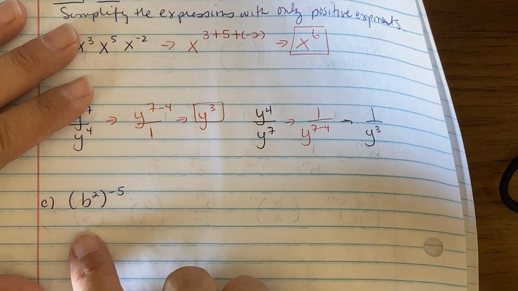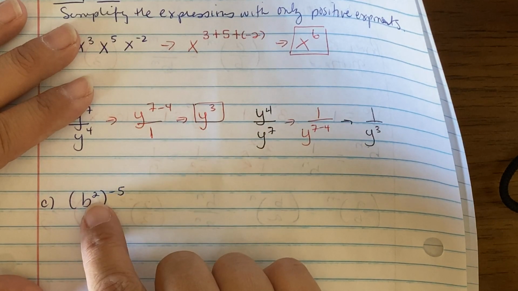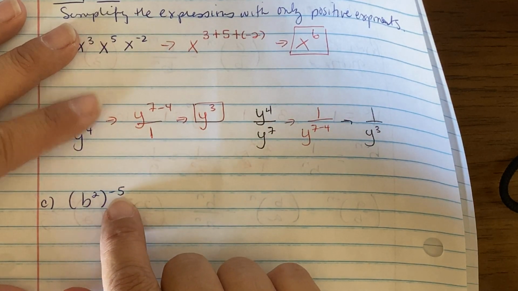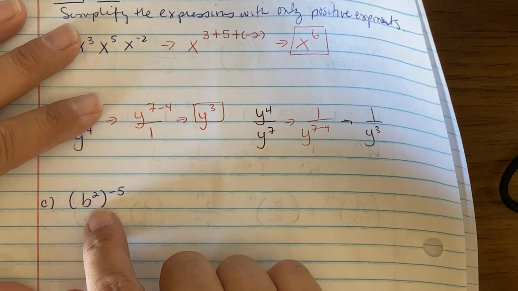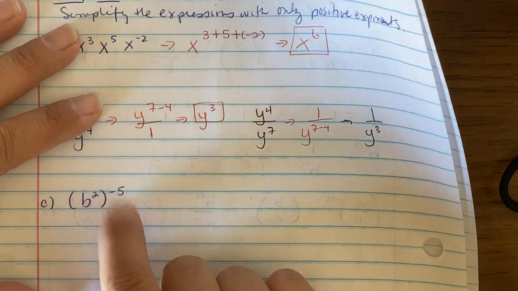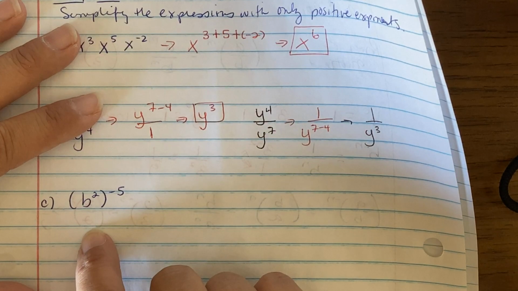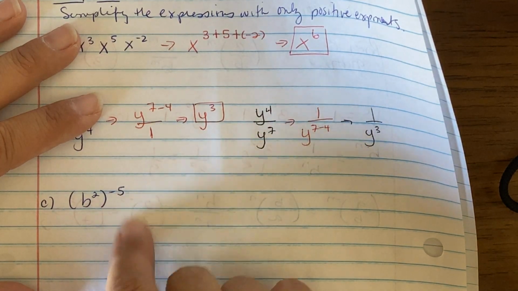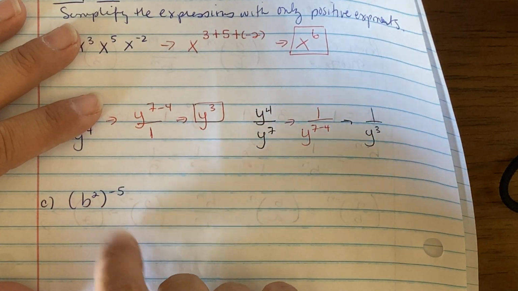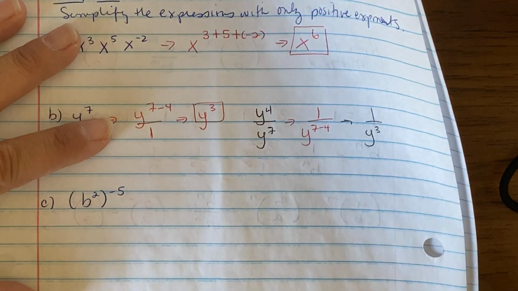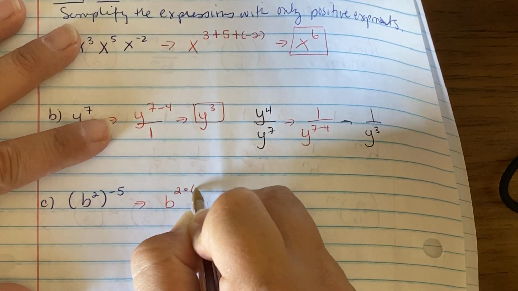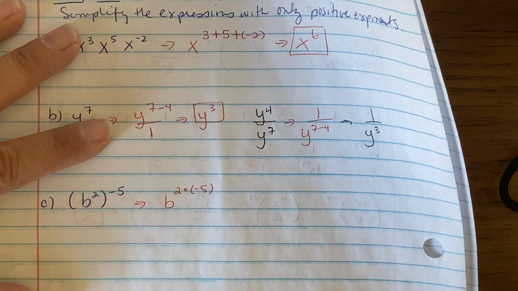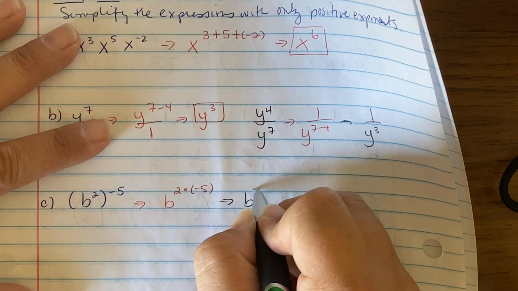On C, it says parentheses b squared, close, raised to the negative 5th power. On this one, you can do it one of two ways. You can first write it over 1 and swap the power so that your power becomes positive, or apply the power rule. I'm going to apply the power rule first. So it's going to be b to the 2 times negative 5, so you get b to the negative 10.